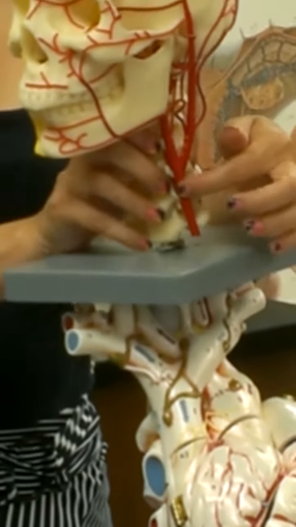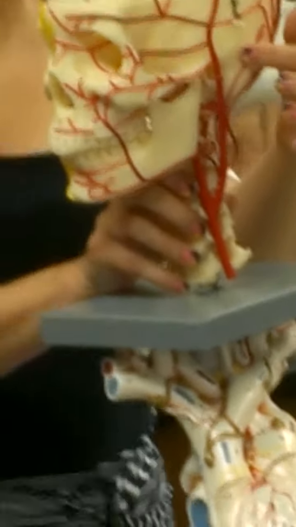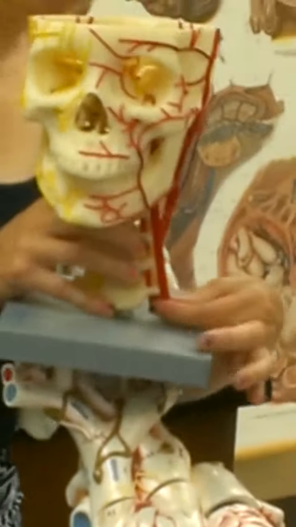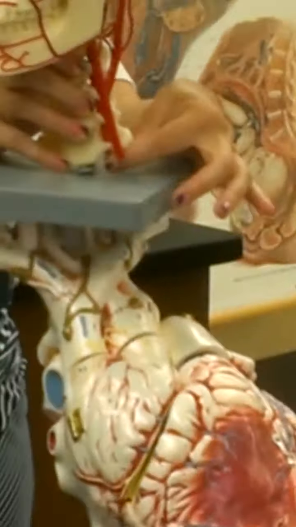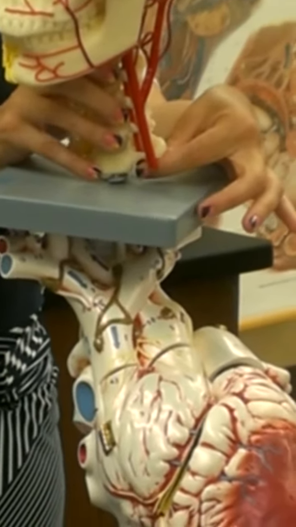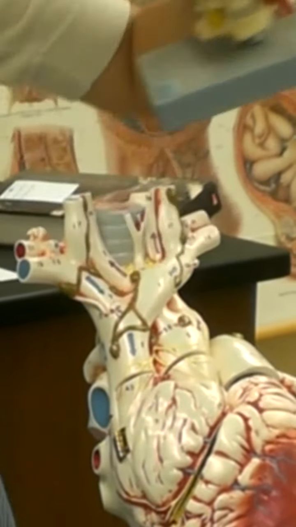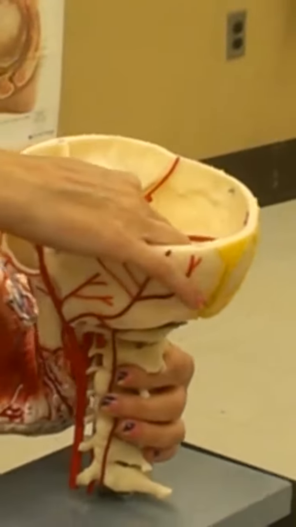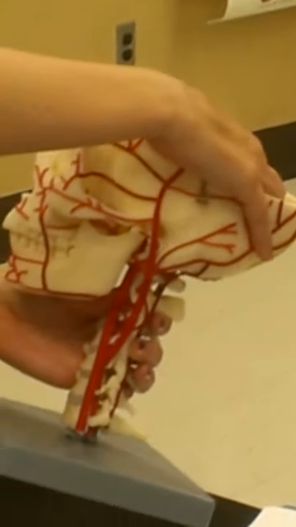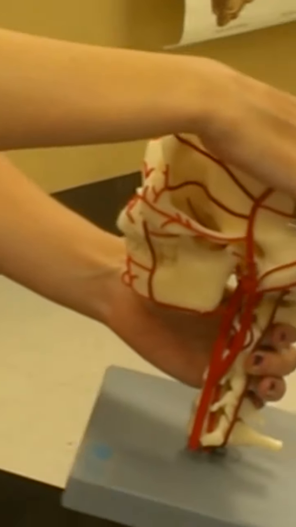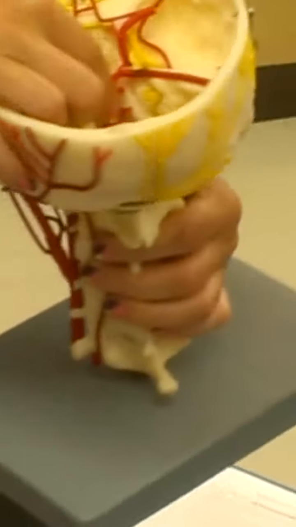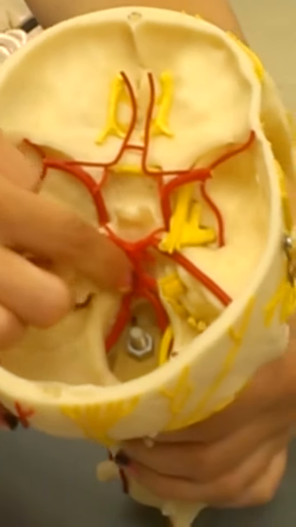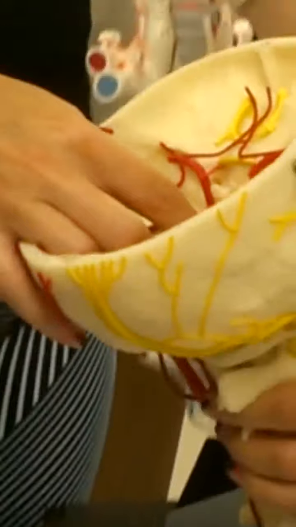So common carotid, external carotid, internal carotid going in. This little guy right here is the vertebral artery, and that's going to go in through the foramen magnum of the skull and form this that looks like railroad tracks, which is the basilar artery. So the train tracks is the basilar artery.